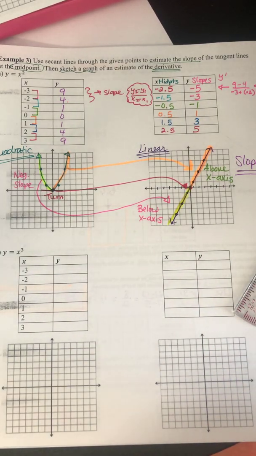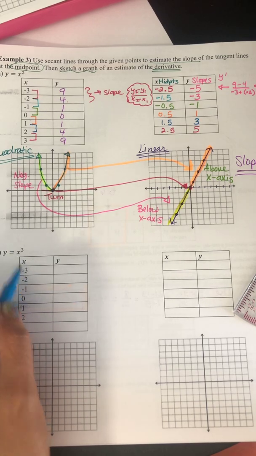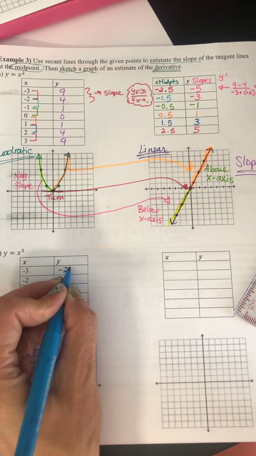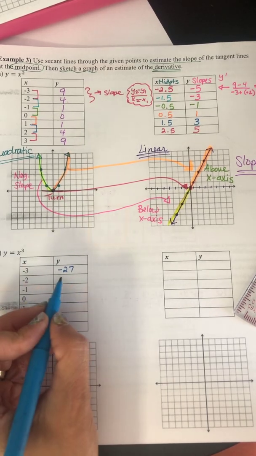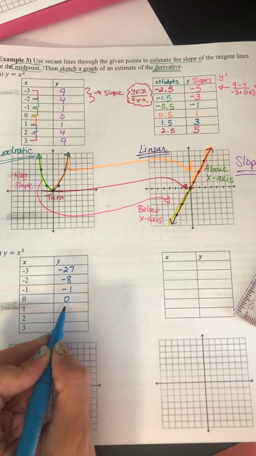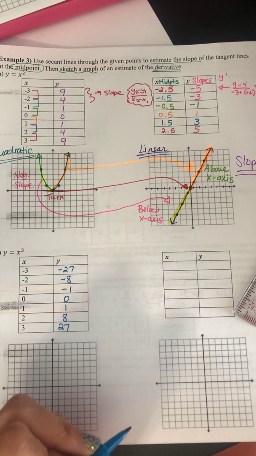Okay, anyways. All right. So hopefully you pressed pause and tried that out on your own. So plugging this in, -3 cubed, -3 times -3 times -3 is -27. -2 cubed is -8. -1 cubed is -1. 0 cubed is 0. 1 cubed is 1. 2 cubed is 8. 3 cubed is +27.